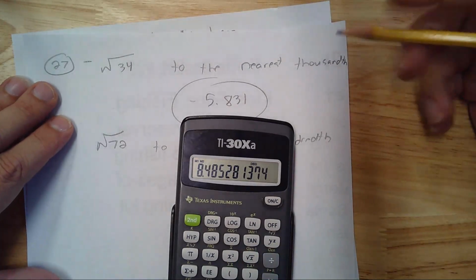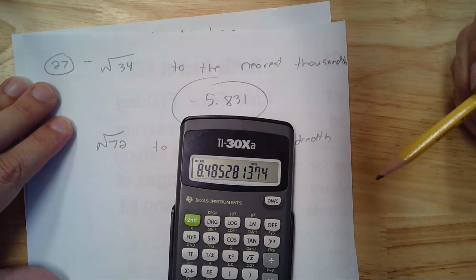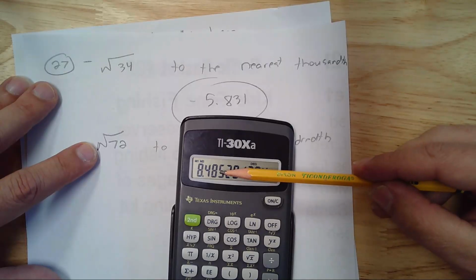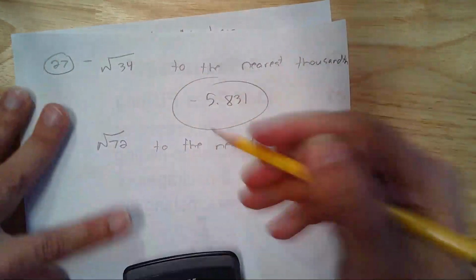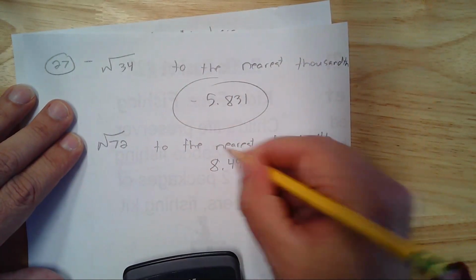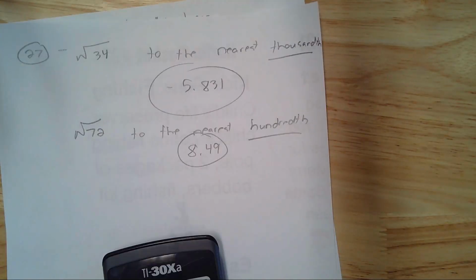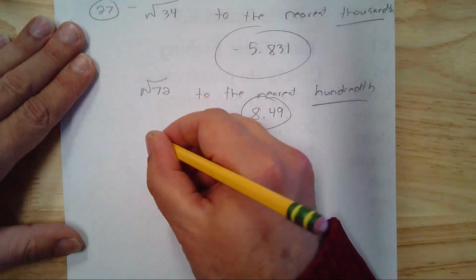$8.485. Yeah, that's what I got. So I just punched in the square root, but to the hundredth, of course, would be 2 decimals. 8.49. Right? Hundredth, 2 decimals, thousandth, 3 decimals. They kind of move it around on you. Okay, try this one.